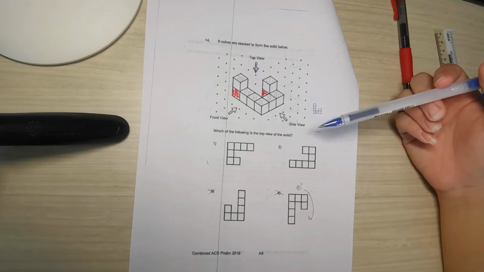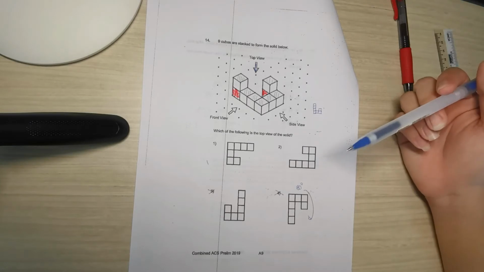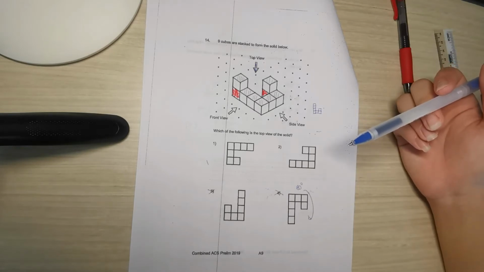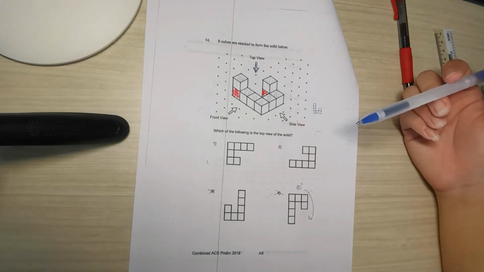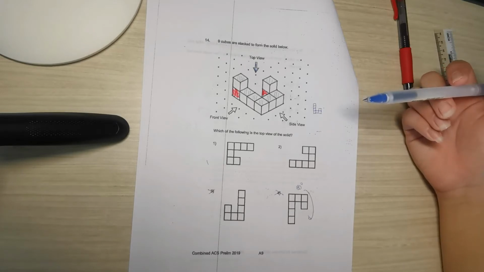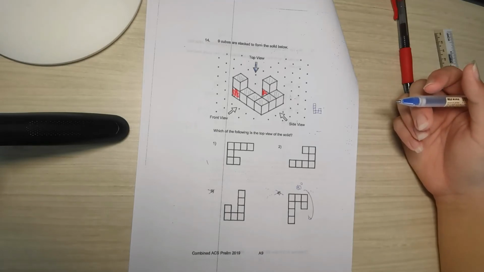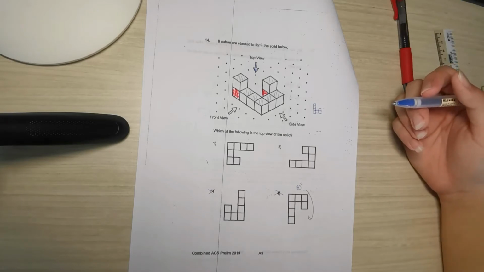What's the difference? Okay, I'm not so sure about this, but I think 1 and 2 is actually the same.